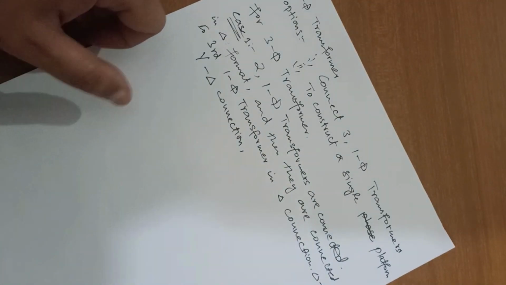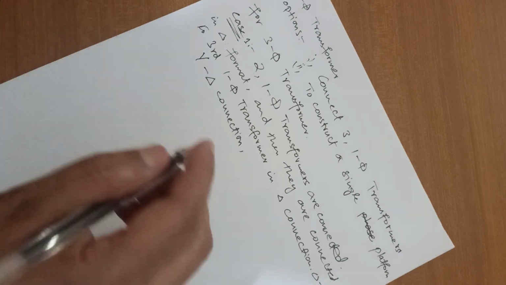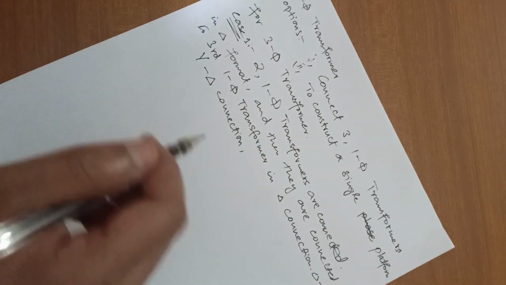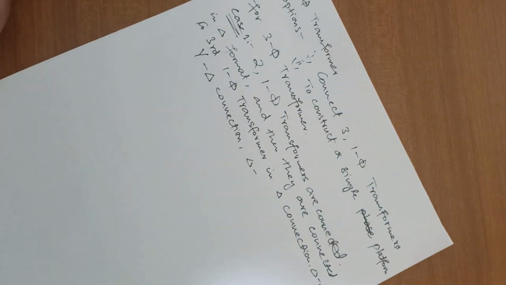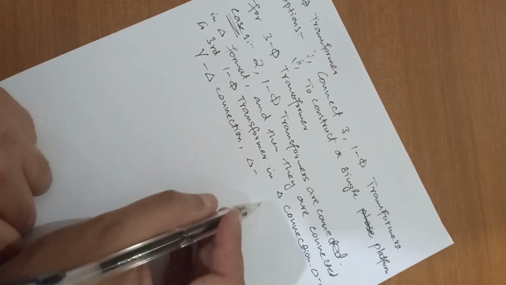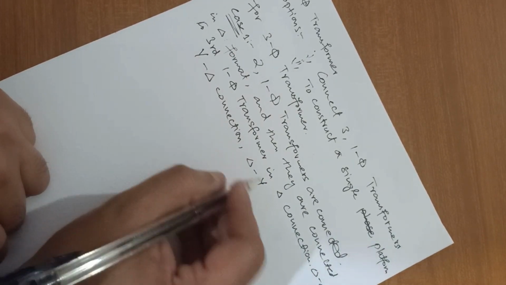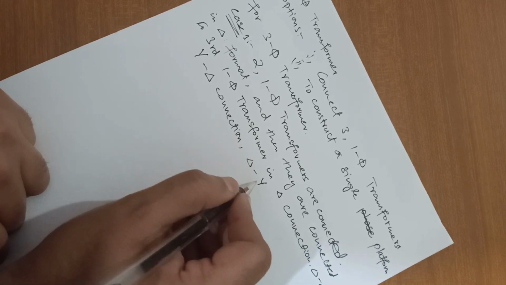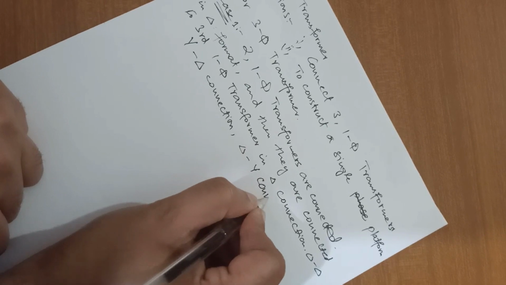In the next case, if the first two transformers are interconnected in delta format, and then they are connected to the third one in Y or star, we can call it delta to Y connection.